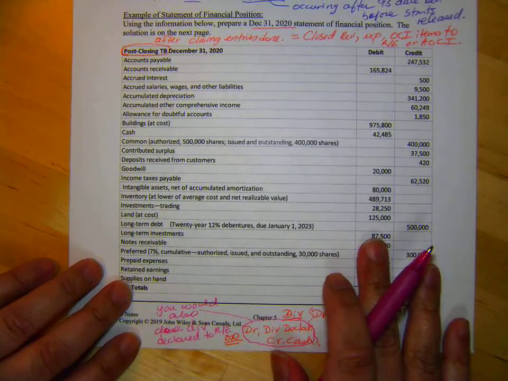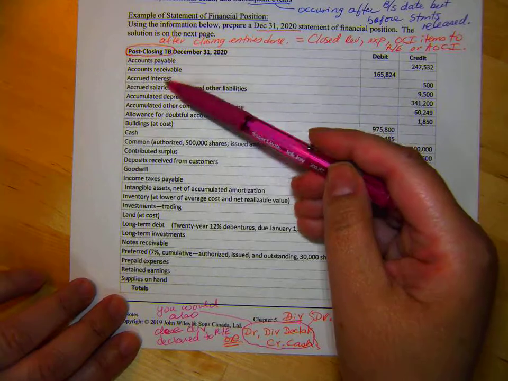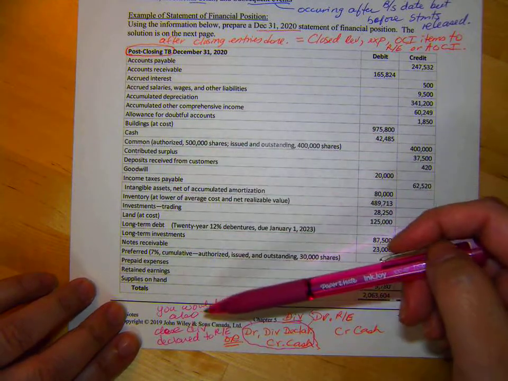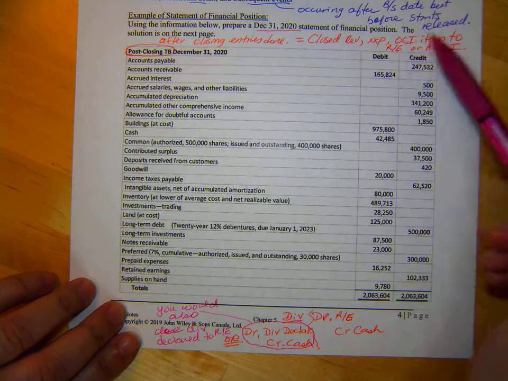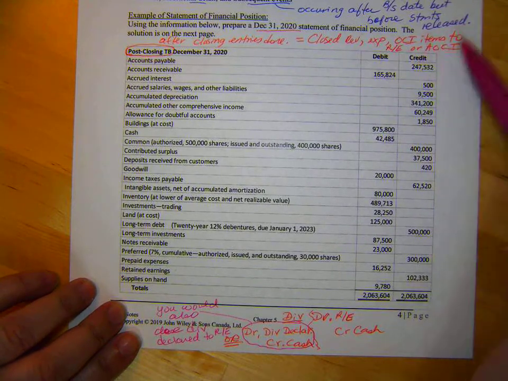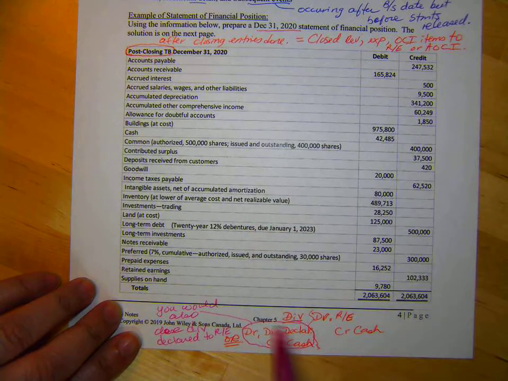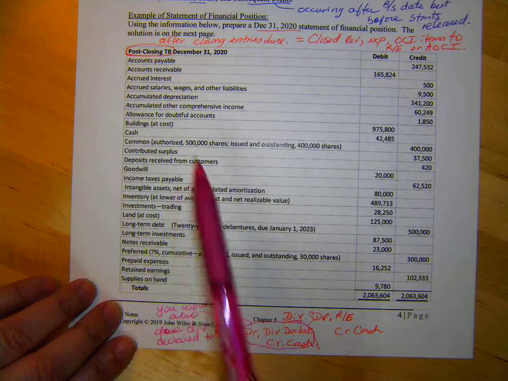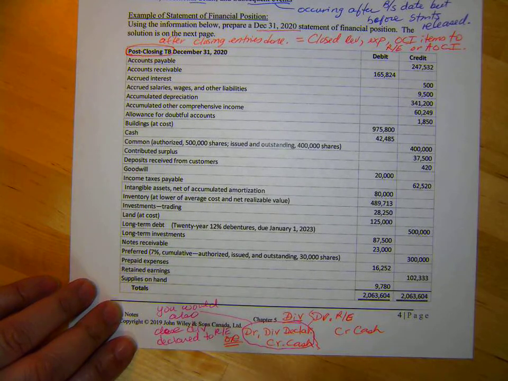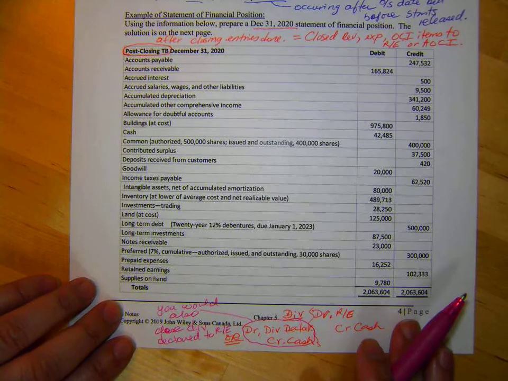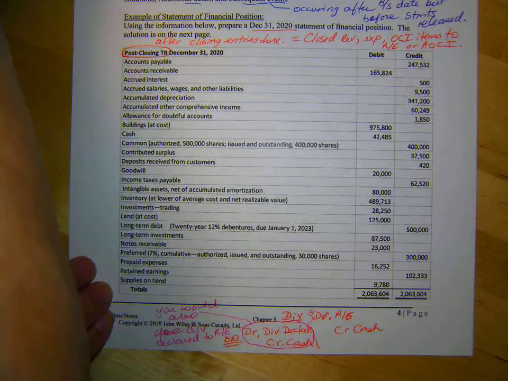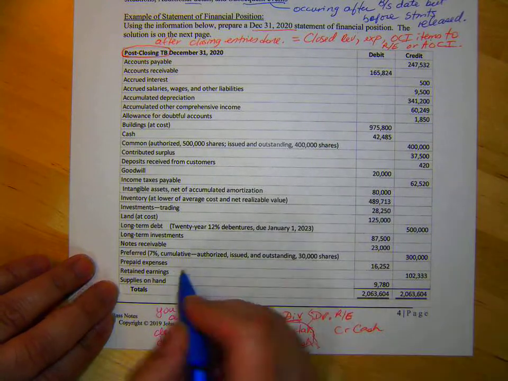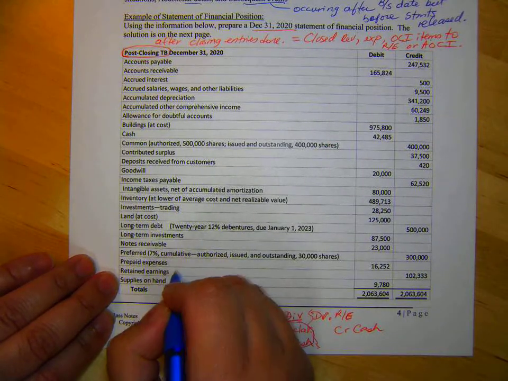Okay, so I looked here, there were no dividends, or cash dividends as it's sometimes called. So I knew I just had to close revenue, expenses, and OCI items. But had they shown dividends declared or cash dividends out, I would also have had to close that. Okay, so since these have all been closed, is retained earnings up to date? Yeah.